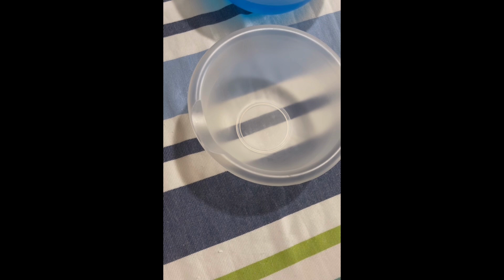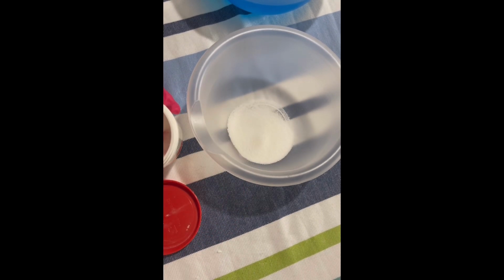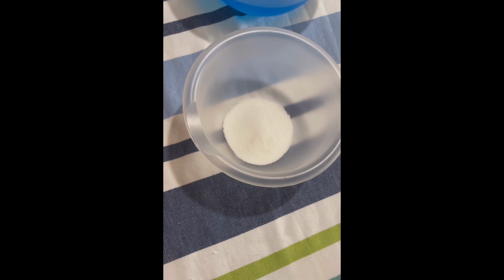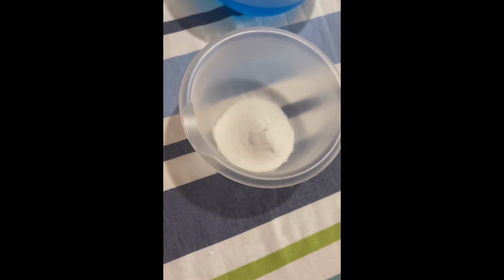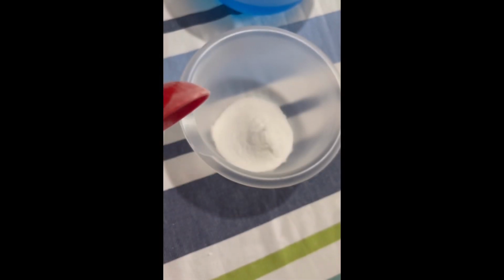Now let's make our bath bomb. First, we will mix our dry ingredients, starting with 3 tablespoons of citric acid, followed by 3 tablespoons of baking soda, and 1 tablespoon of Epsom salt.